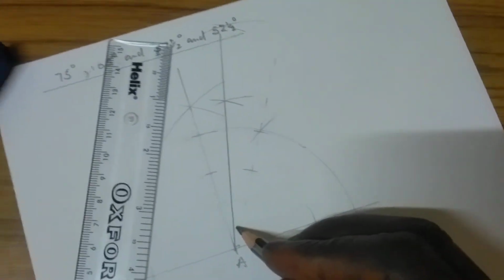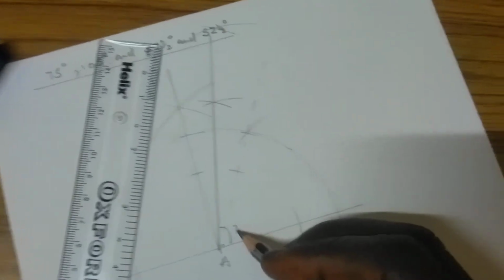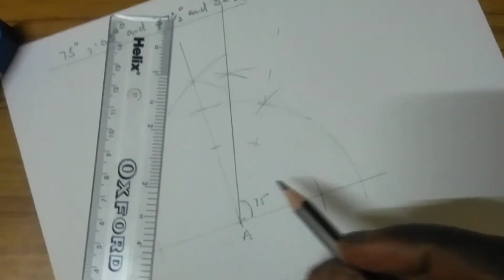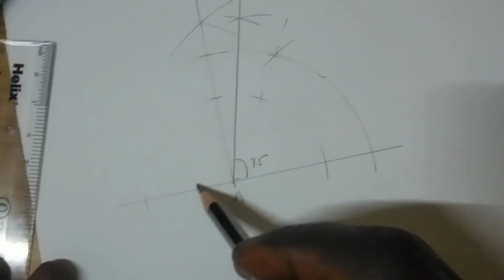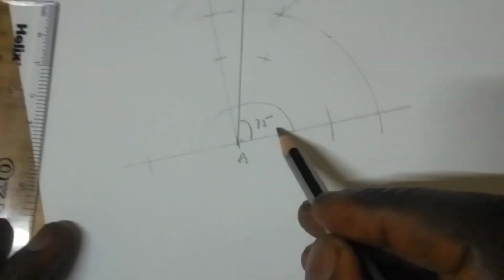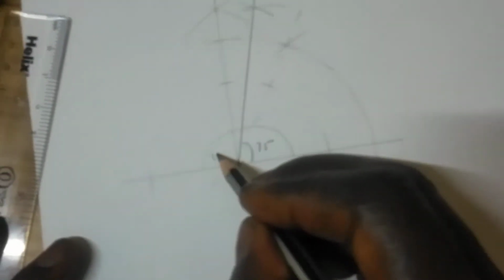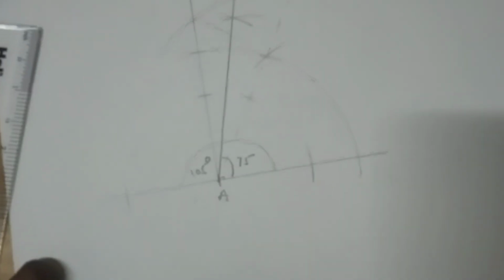So this angle is now 75 degrees, and by constructing 75 degrees, since angles on a straight line add up to 180 degrees, this angle is 105 degrees.